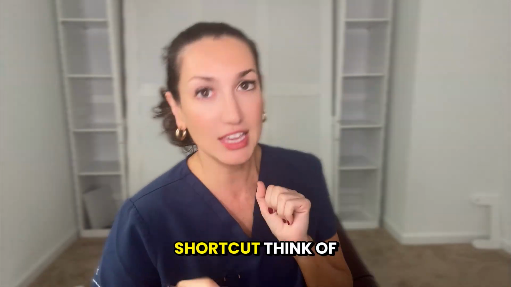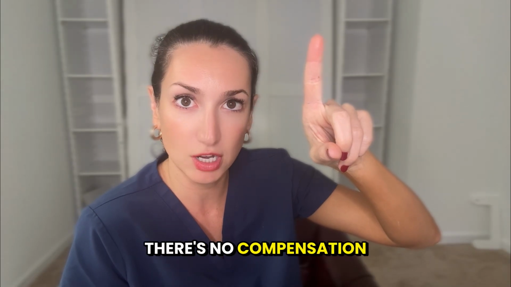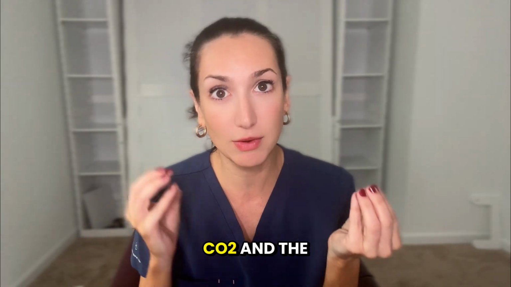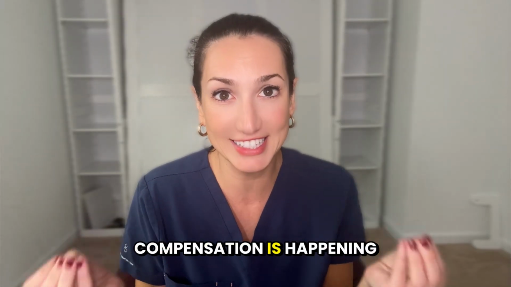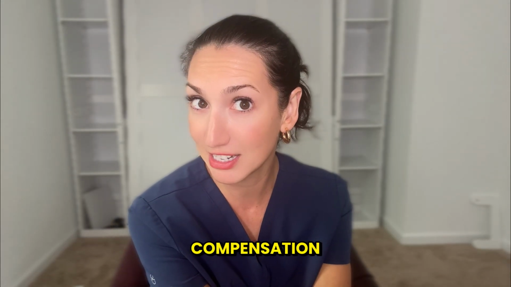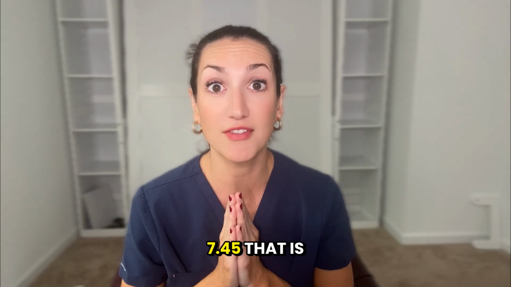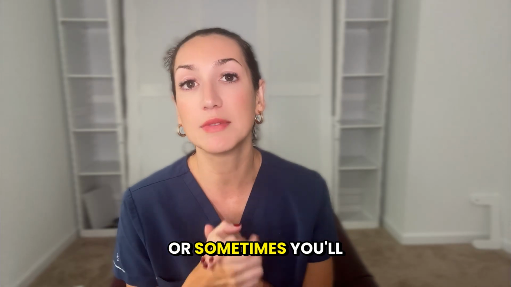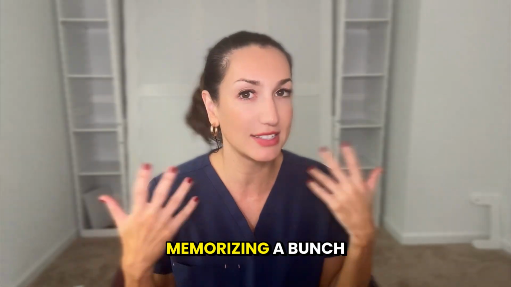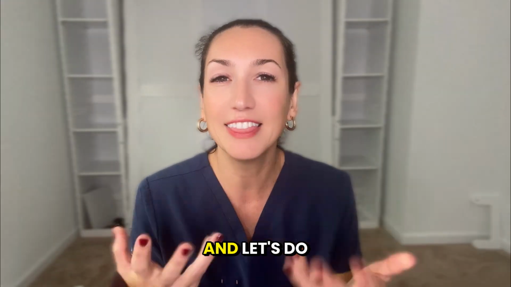So here's my shortcut. Think of these questions. Is there one abnormal value in the ABG? Then there's no compensation. Are there two abnormal values? Probably having some compensation. If both the CO2 and the bicarb are abnormal, compensation is happening. Now, if the pH is out of range, that is partial compensation. If the CO2 and the bicarb are abnormal and the pH is normal, between 7.35 and 7.45, that is complete compensation. Or sometimes you'll hear it in real life as fully compensated. Sometimes you'll hear the intensivist say that. So instead of memorizing a bunch of charts, use those little questions and evaluation, and let's do some questions together.